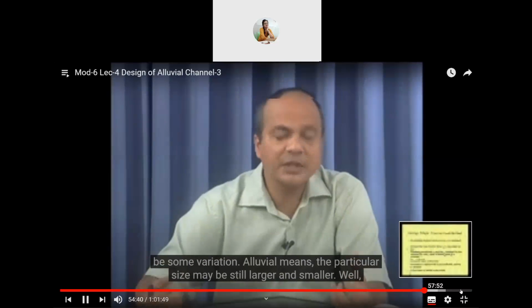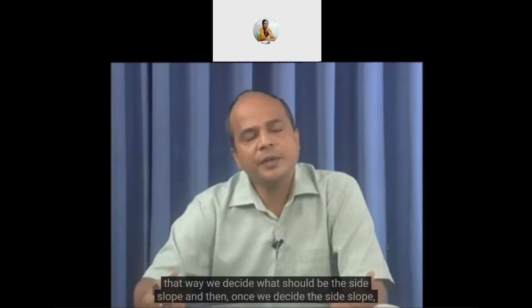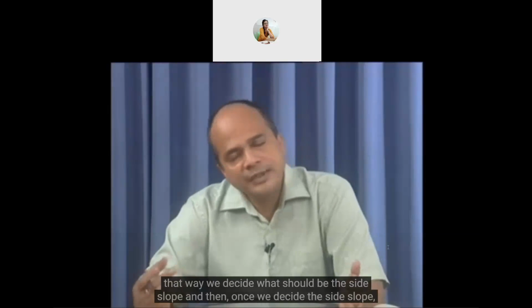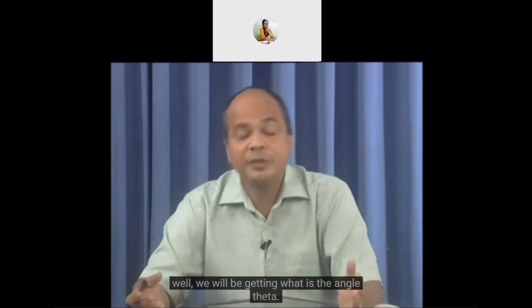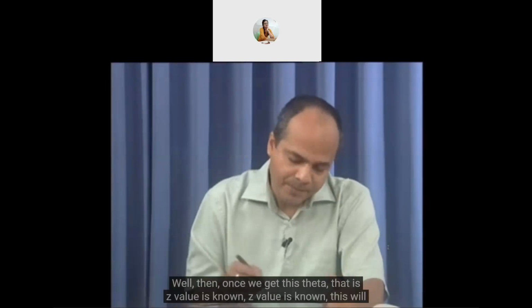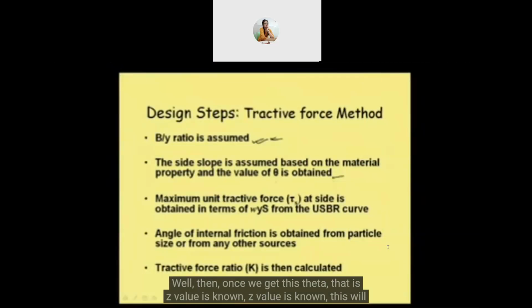That way we decide what the side slope should be. Once we decide the side slope, we get the angle theta, and then the Z value is known.